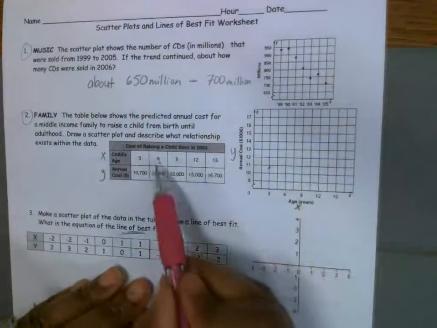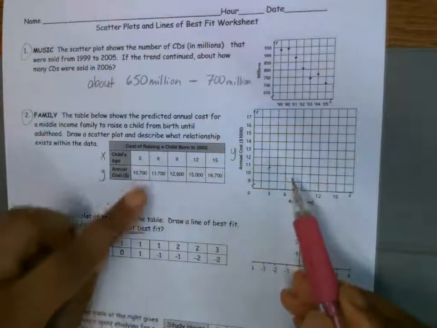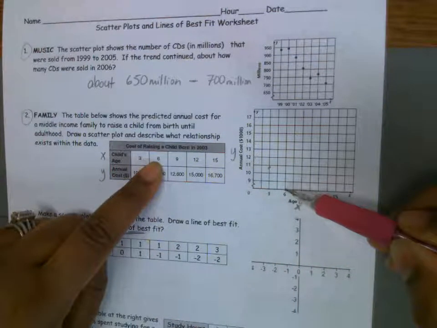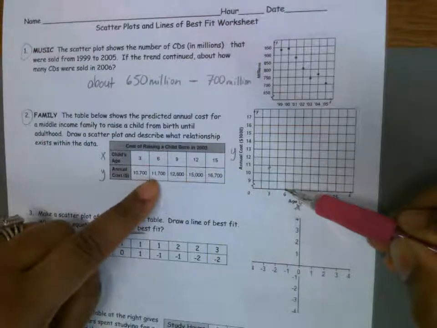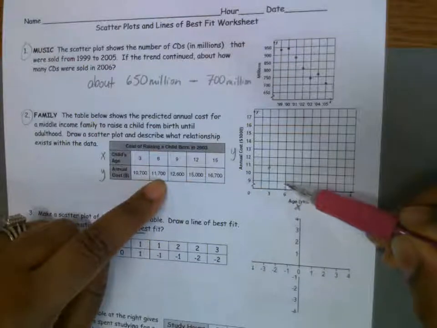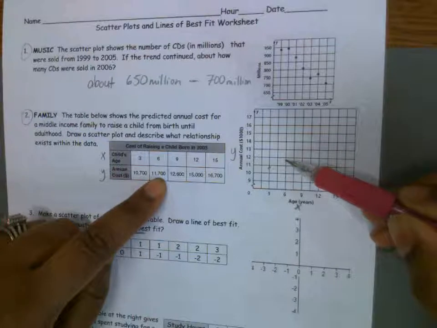Our second ordered pair is 6 and 11,700. So go over to 6 for the child's age. That's along the x-axis. That's here. And we're going to go up to 11,700. So 11,000, look where 11,000 is. This is 9,000, 10,000. This is 11,000. 11,700 is very close to 12,000. So we're going to go up here. It's not quite 12,000, but it's over the middle mark. So we're going to go right up here somewhere. This is our second point.